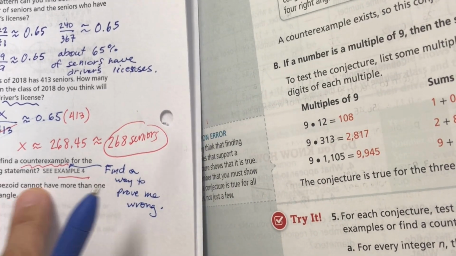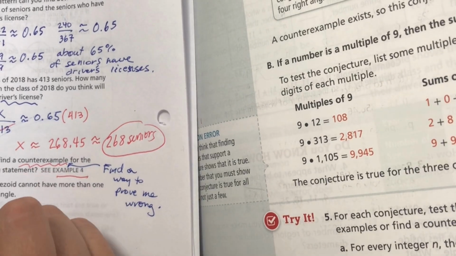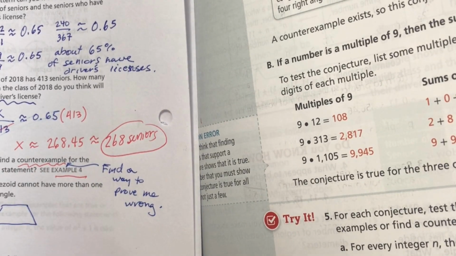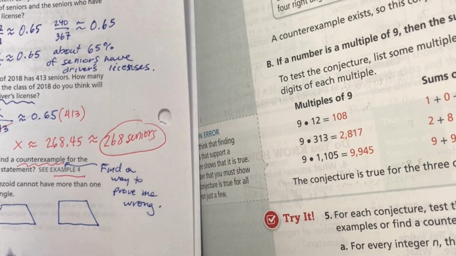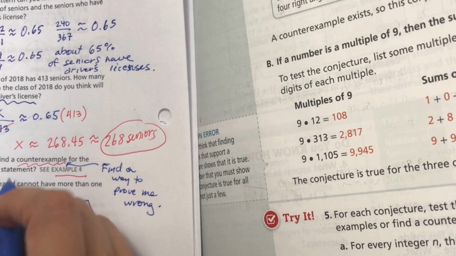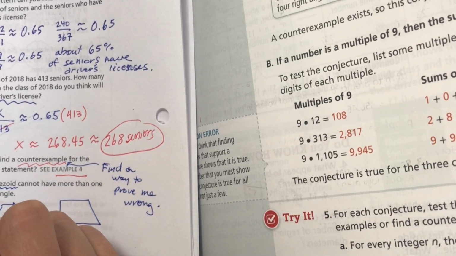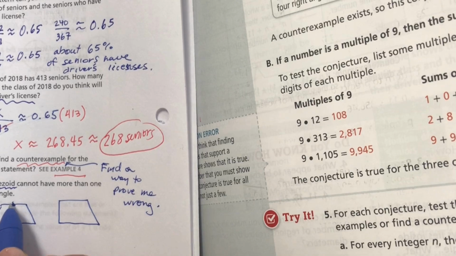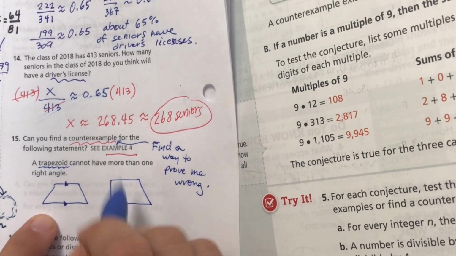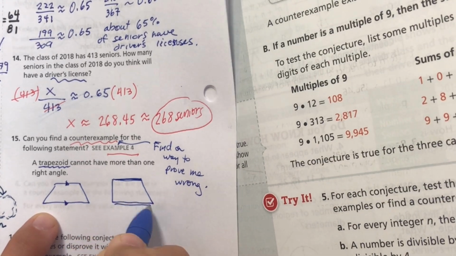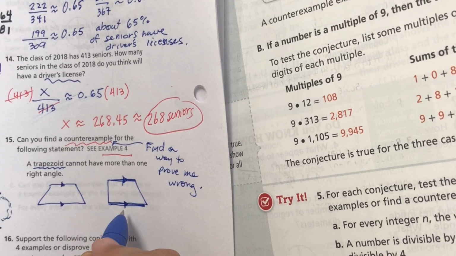Okay, so a trapezoid cannot have more than one right angle. So let's draw a trapezoid. That's like your desk. So this is a trapezoid. By definition, if you Google it, so I would suggest Googling, it'll say one set of parallel lines. So this is one set of parallel lines. This is parallel to that. So technically, to be a trapezoid, you only need one set of parallel lines.